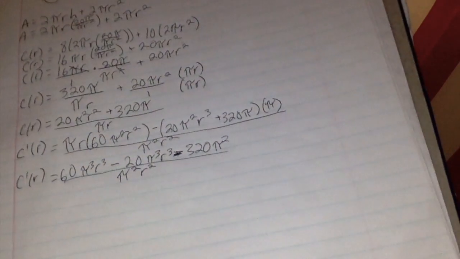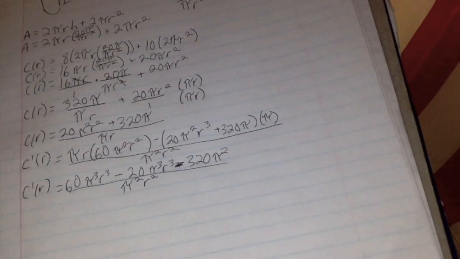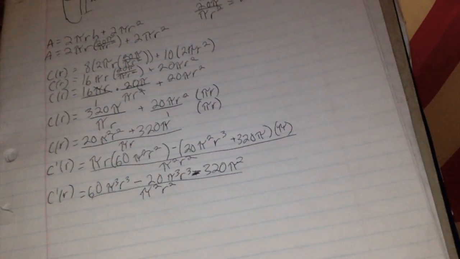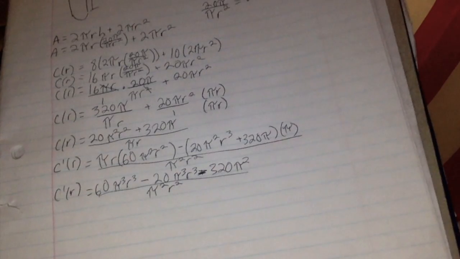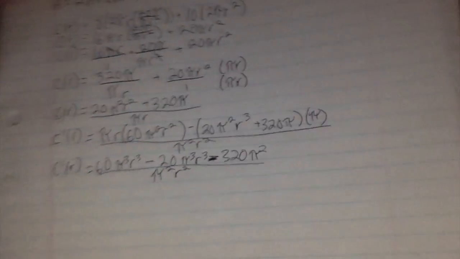Now we can do some more simplifying. We are subtracting 60 pi cubed r cubed minus 20 pi cubed r cubed, so that's going to come out to 40 pi cubed r cubed minus 320 pi squared all over pi squared r squared.